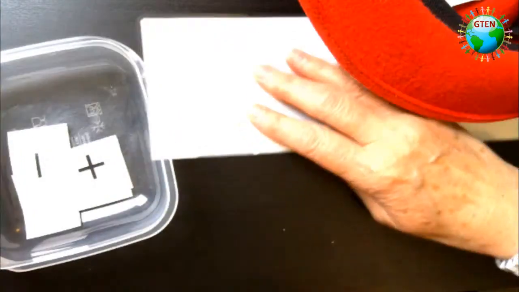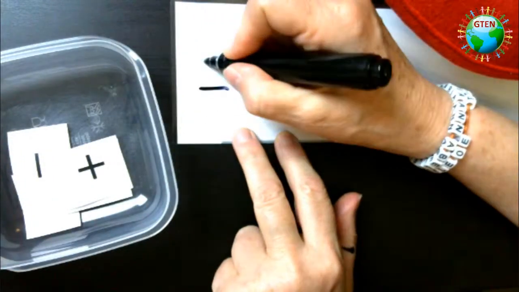Oops, not that one. Get rid of scrap paper. Oh, here I can use this and draw on it with a marker. There we go. I'm going to do that. Let's go for number 15.